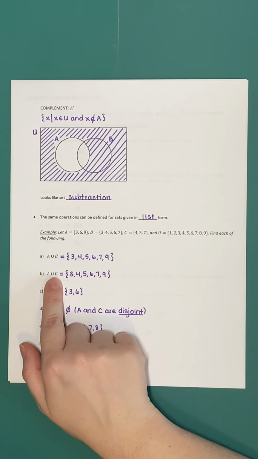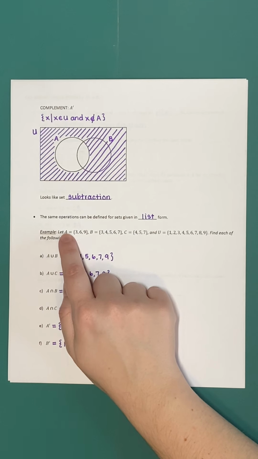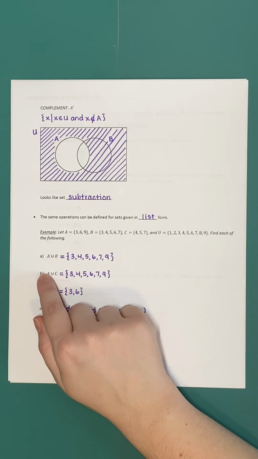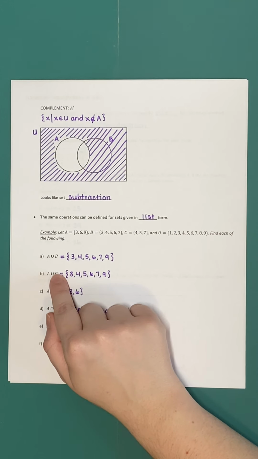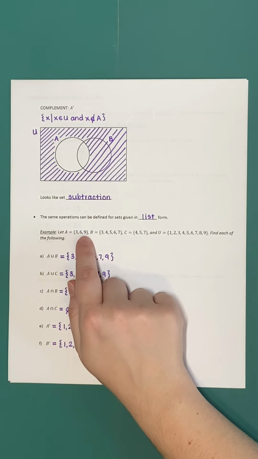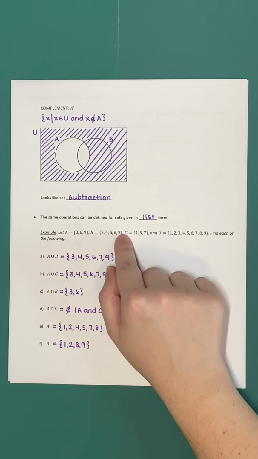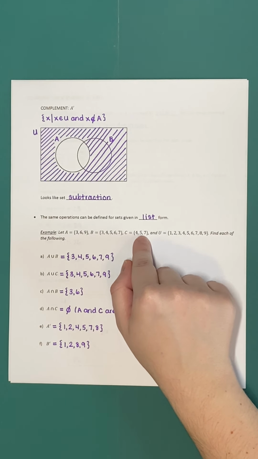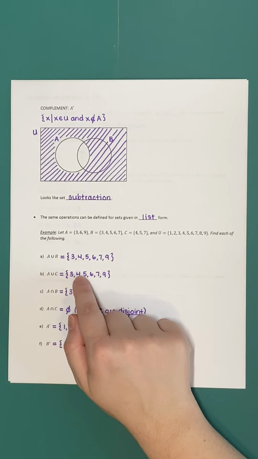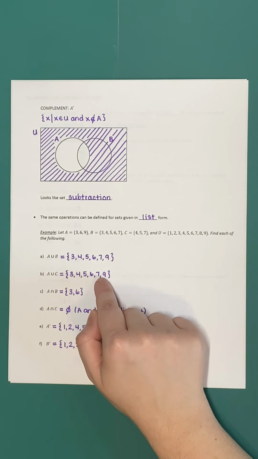Now what about A union C? Now again, we're taking A, but we're uniting it with C. So this is going to be any element that's in A or in C and possibly both. So A contributes 3, 6, and 9, and then C contributes 4, 5, and 7. So if we were taking the union of those two, it's going to be 3, 4, 5, 6, 7, 9.